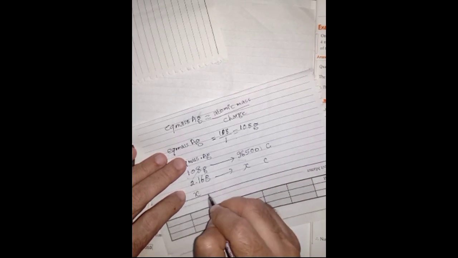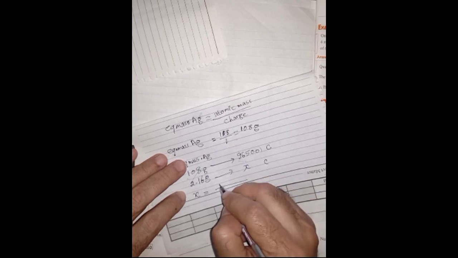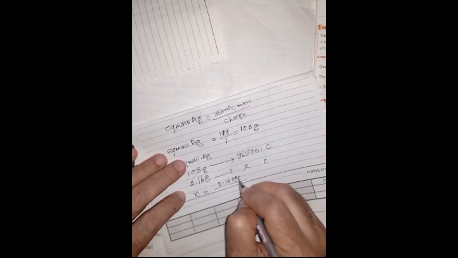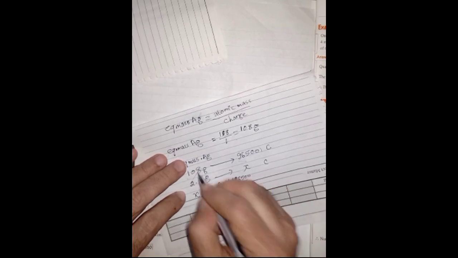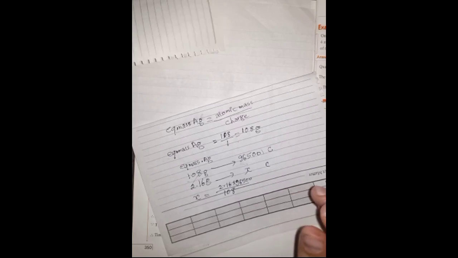So X equals 2.16 times 96,500 coulomb over 108. This is a normal cross multiplication.